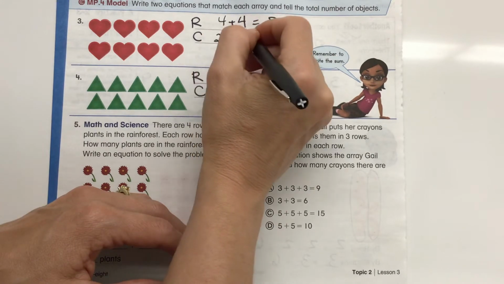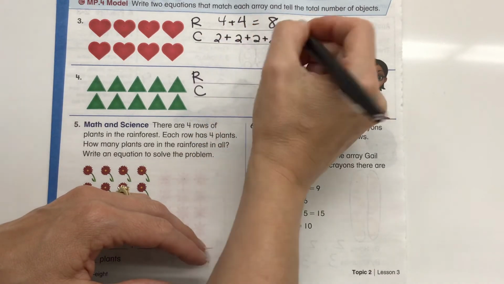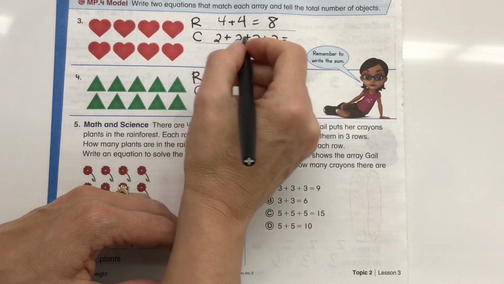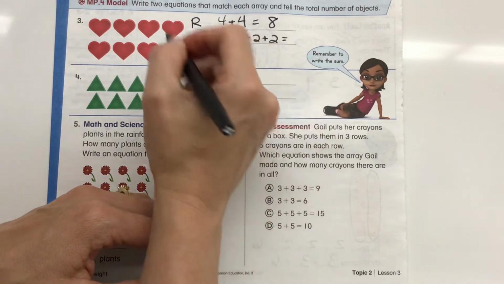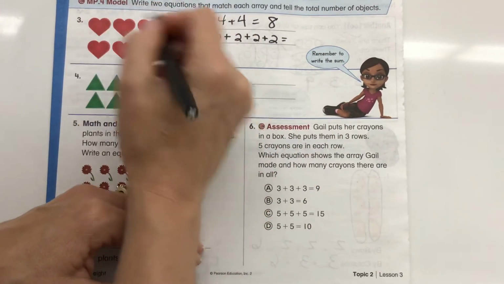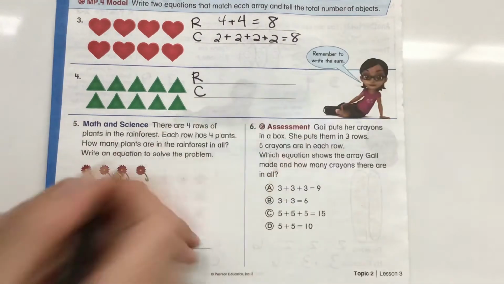And I need to have my equation correct, so I'm going to need my symbols in between there. I need a plus sign and an equals. And does our sum change at all? No. We just counted them different ways, but it's still the same number of hearts. So our sum is going to still be 8.